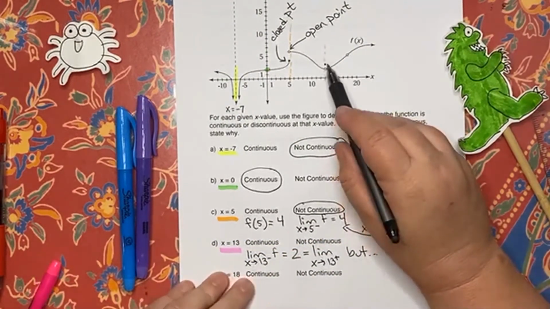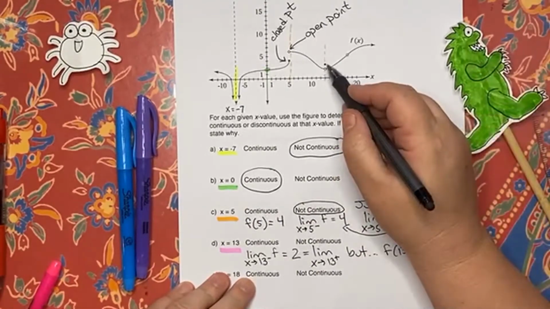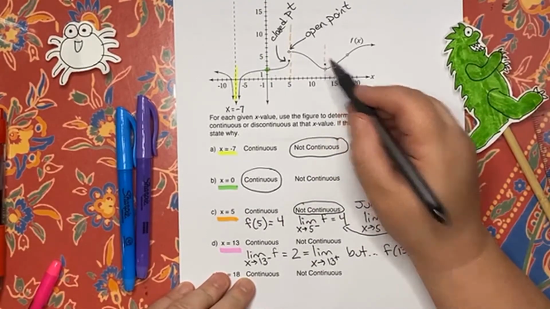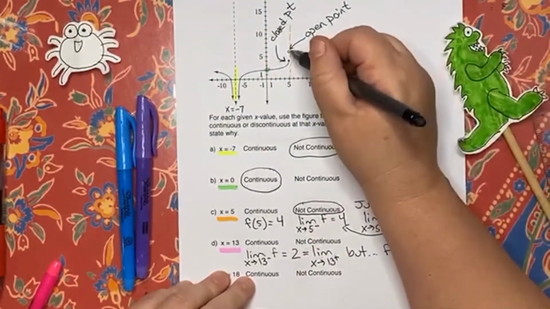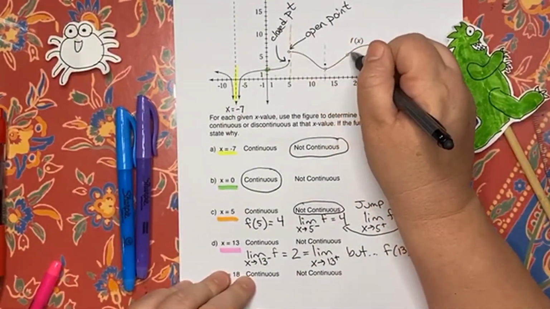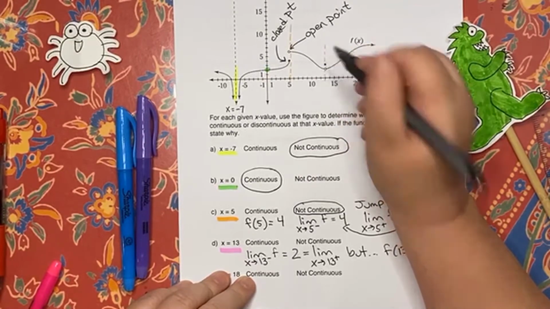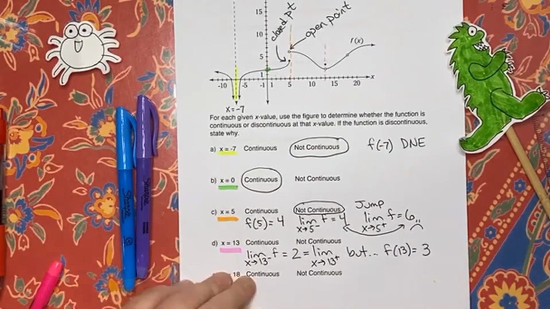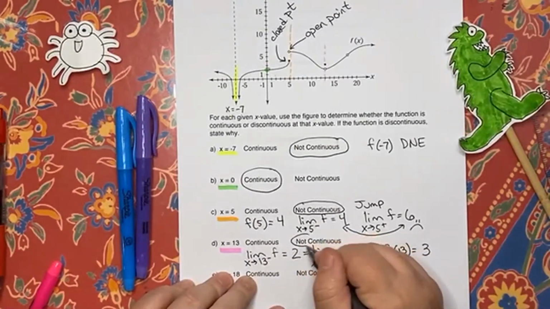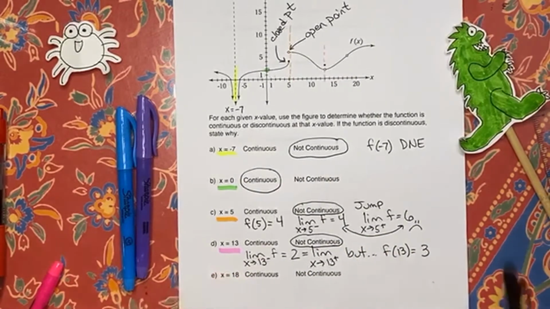And here, the point has been, for whatever reason, moved up a little bit. That's not continuous. And again, you'd know that because you could draw this part just fine, but could you draw the open point and the closed point without lifting your pencil? And the answer is no, you can't. So this is not continuous. See, there are a lot of reasons something could not be continuous.